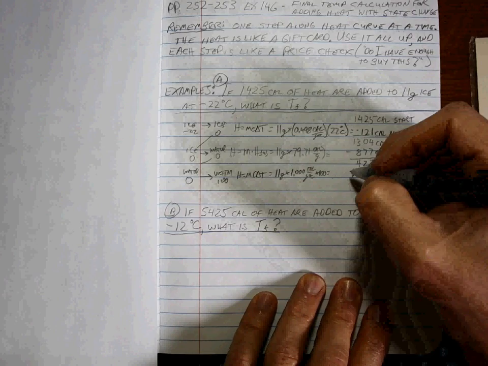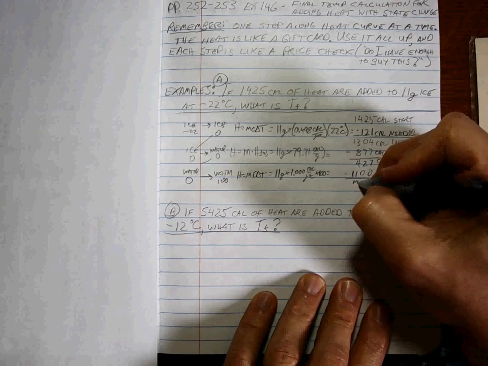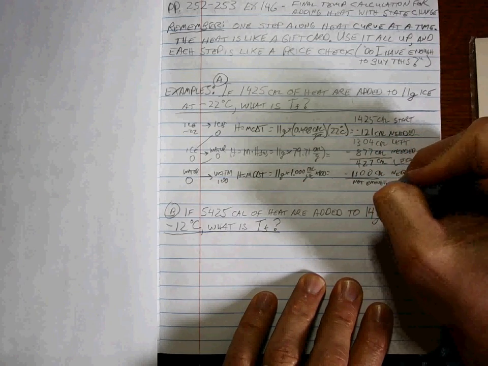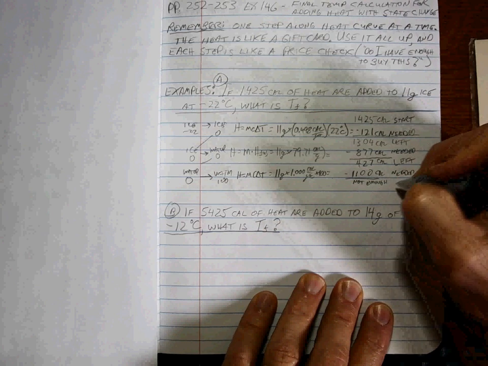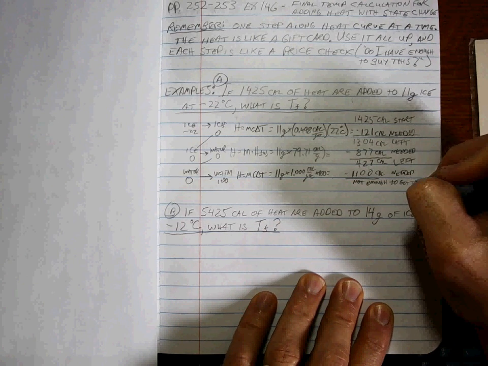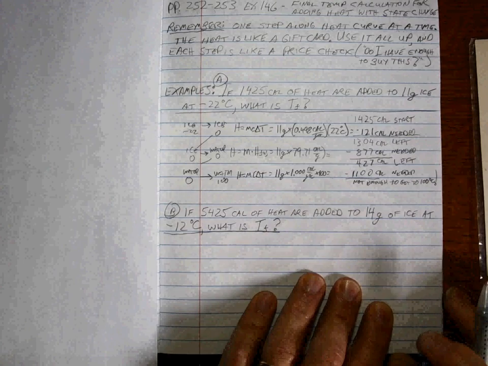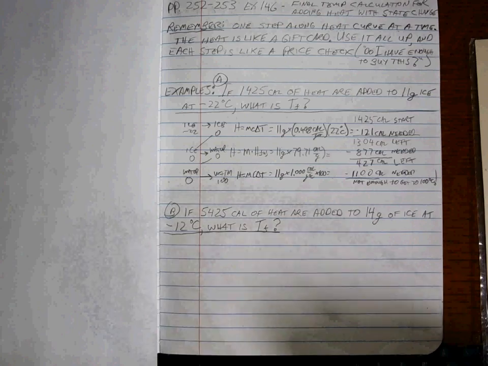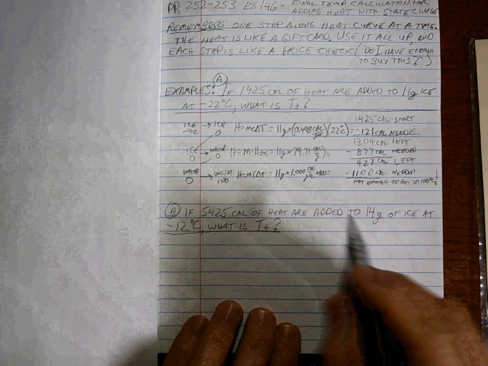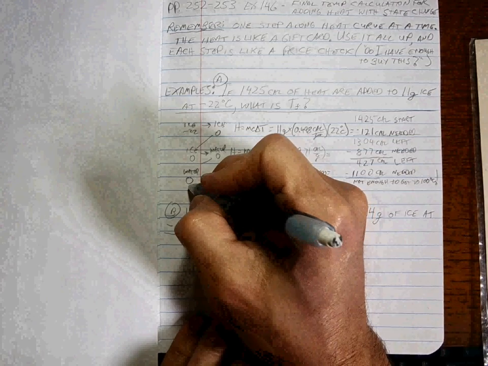What do you think? Not enough to get to 100 degrees C, right? Isn't that what that says? All right, so how far can we get? Well, think about it.